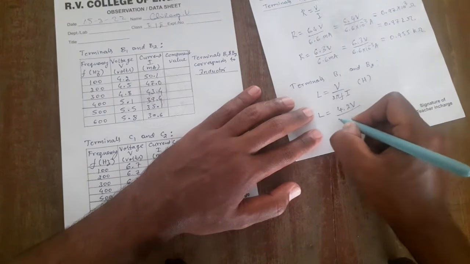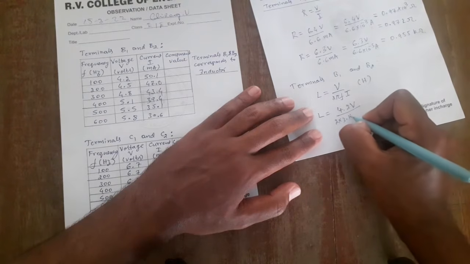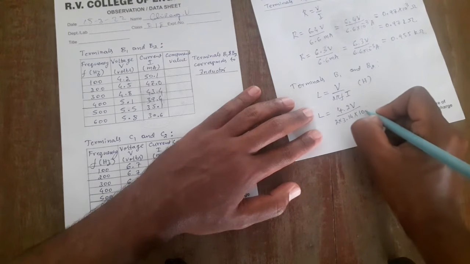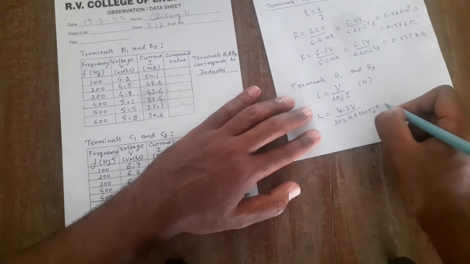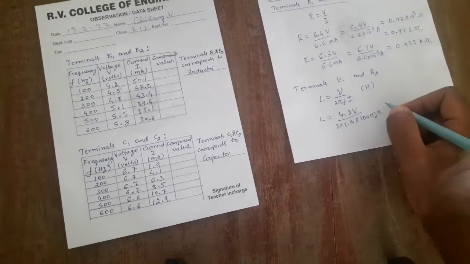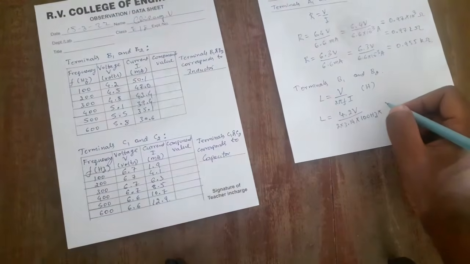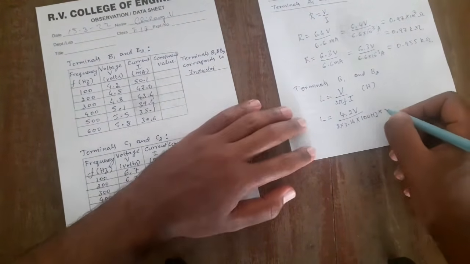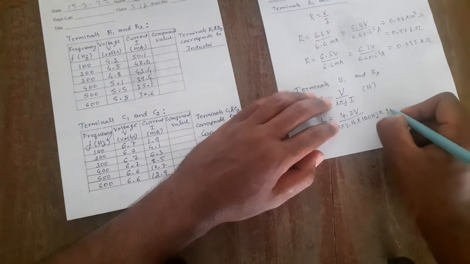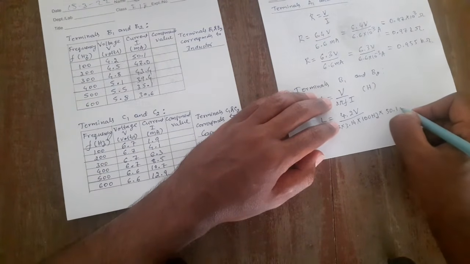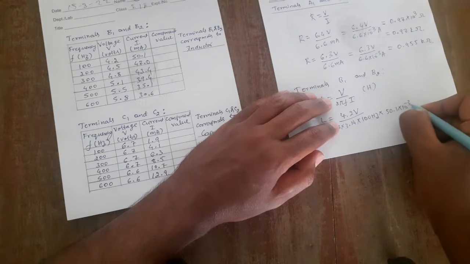So let me substitute. L equals 4.2 volts divided by 2 into 3.14 into 100 Hertz, the frequency, into current. Current is 50.1 milliamps. Milliamps is 10 to the power of minus 3 amps.